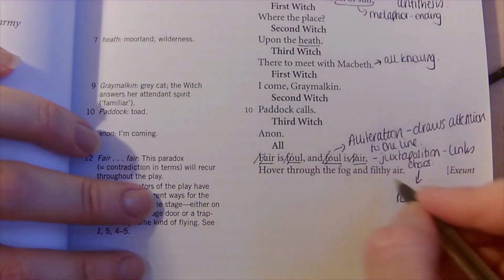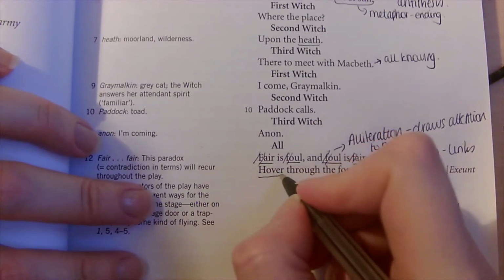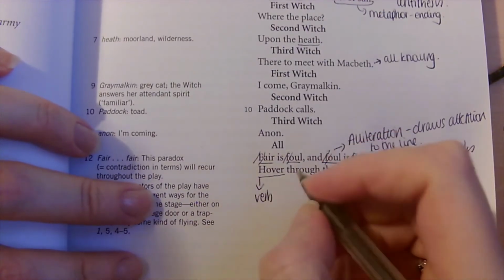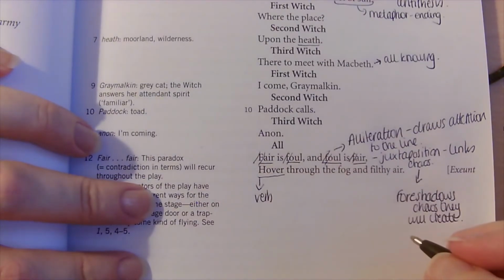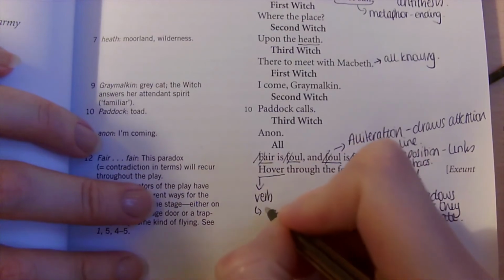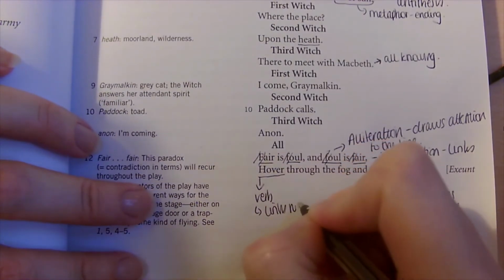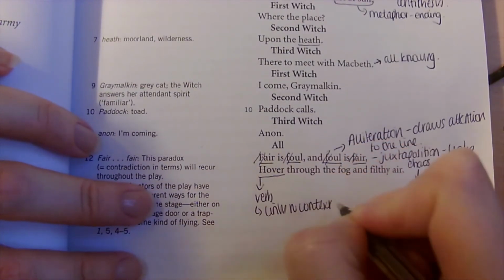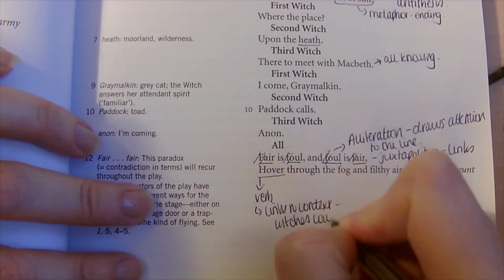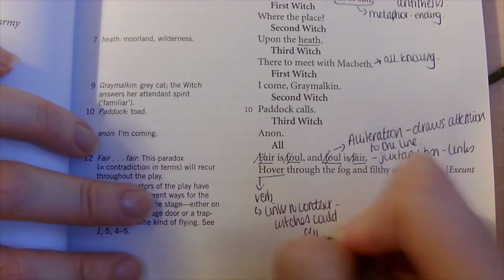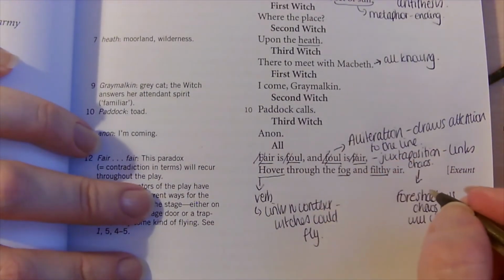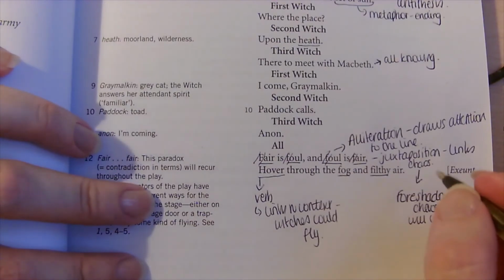Hover through the fog and filthy air. So that verb here, hover, again links to that idea that they believed that witches could fly. And again we've got then this negative description of the weather, so through the fog and the filthy air.